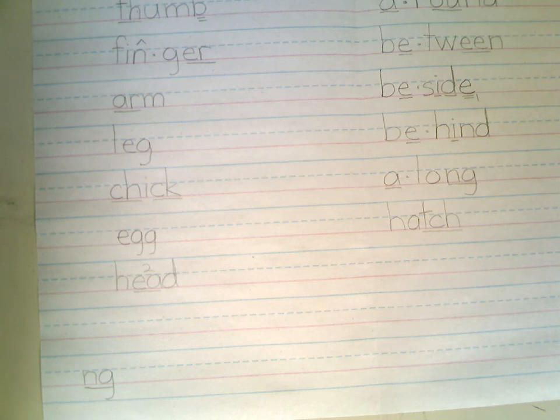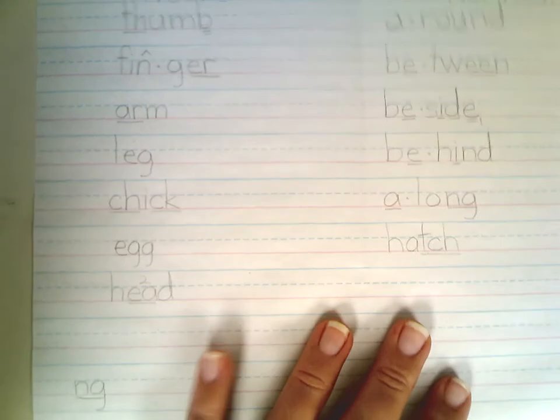The second part is behind his head. Behind his head. Should have flipped this over so we weren't looking. He put his arm behind his head. After you've finished writing it, make sure you check it. So pause the video until you've checked it.